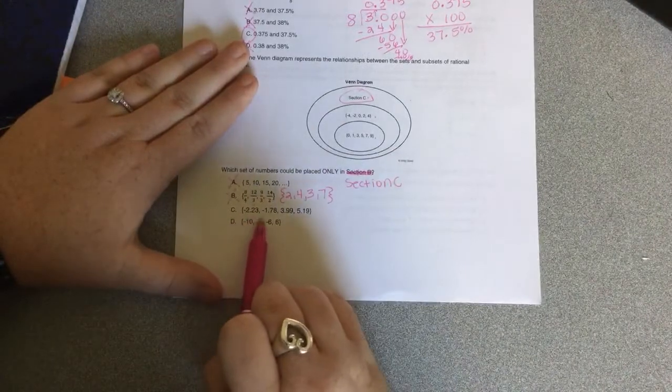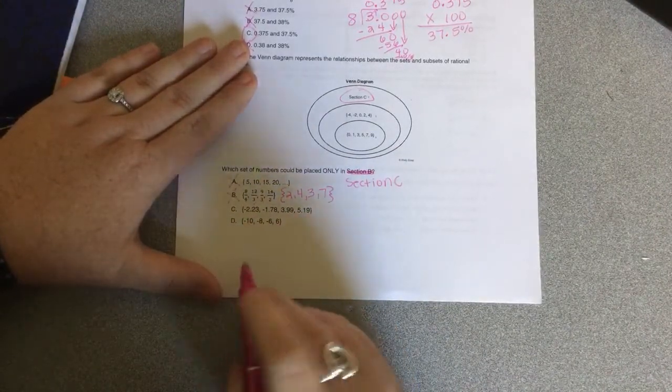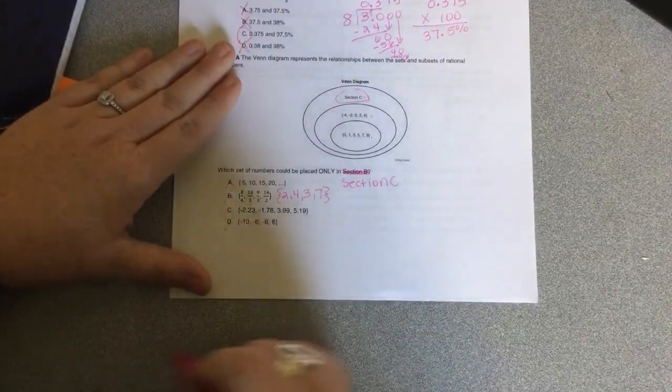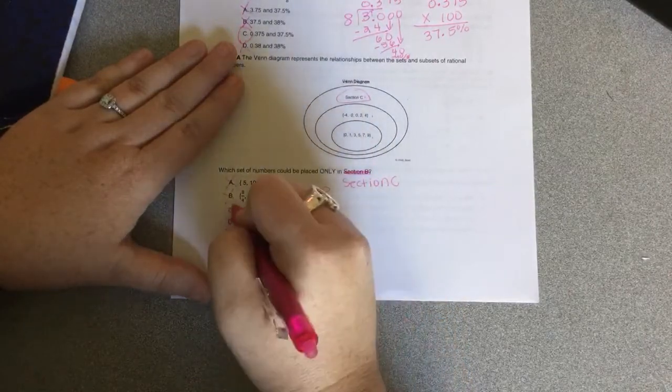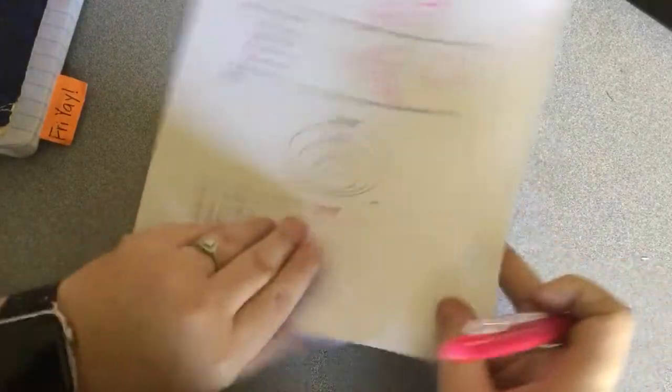The next one, I have a bunch of decimals. And then the last one, I have negative and positive numbers, and those are integers. So those will not only go into section C. The only one that will only go into section C is C. I did not plan that.